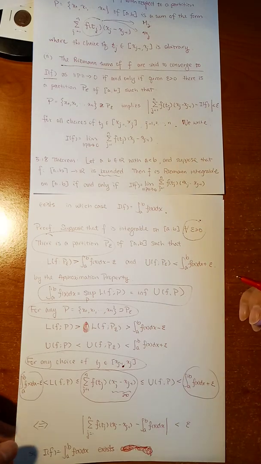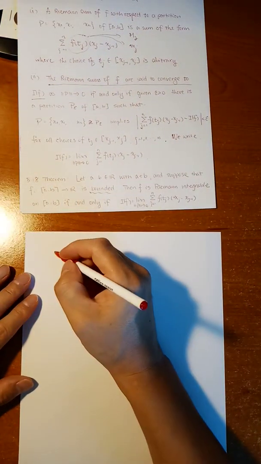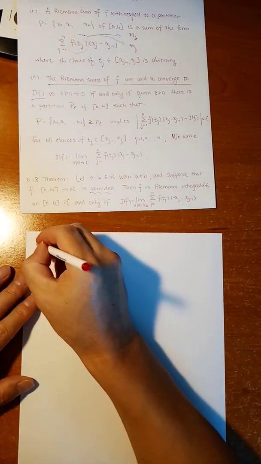Let's prove the other direction. The other direction, we suppose conversely.